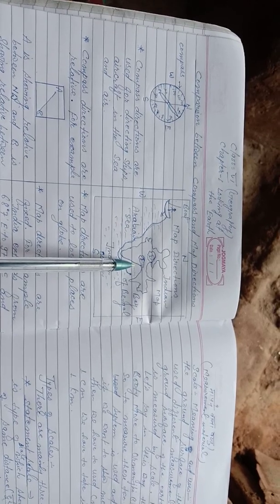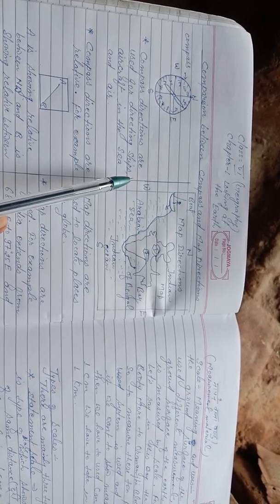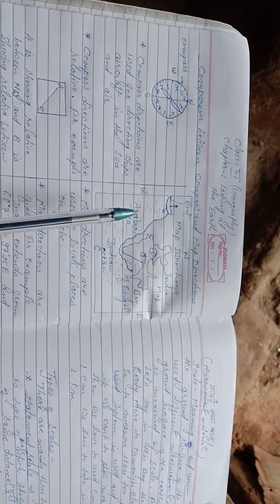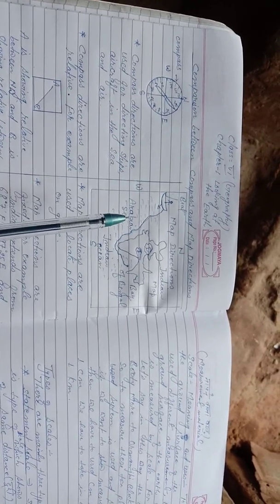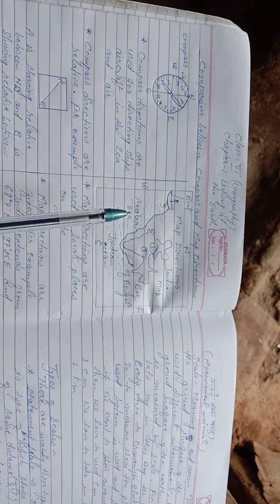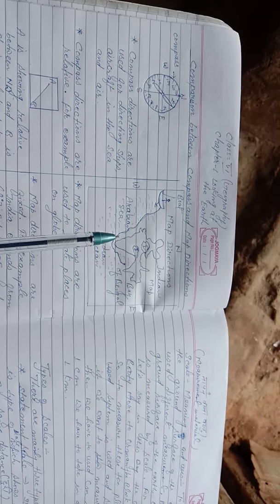This way, both direction materials are very useful for soldiers, sailors, pilots, and also for tourists.